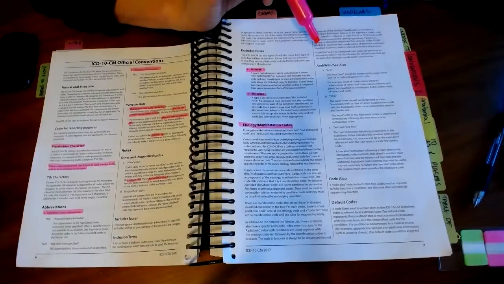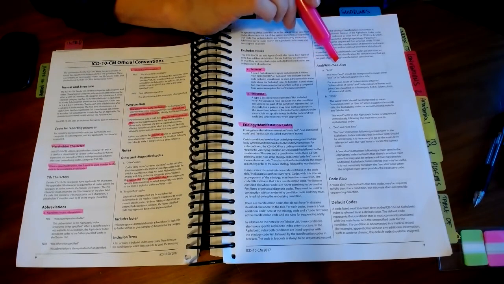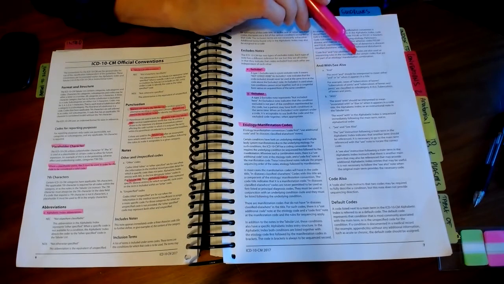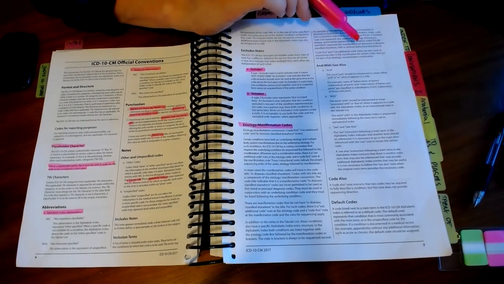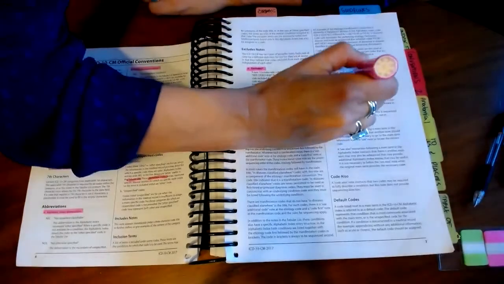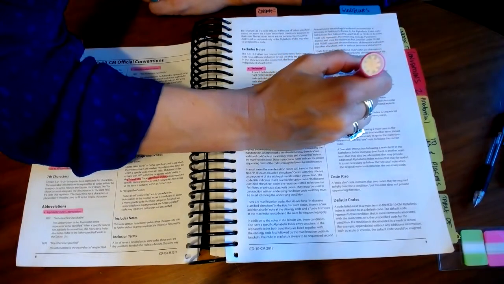I love this little convention definition right here, because it's really giving us the definition of the word for coding purposes. So we know that and should be interpreted to mean either and or when it appears in a title. So when it appears in a title, right?